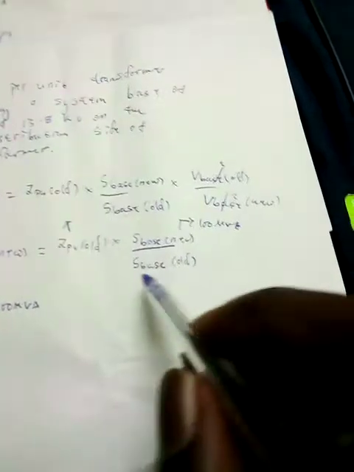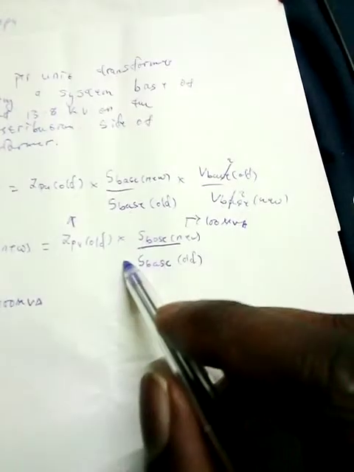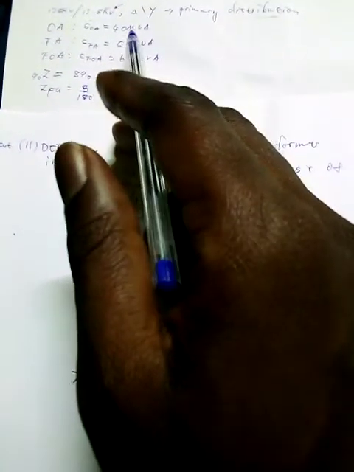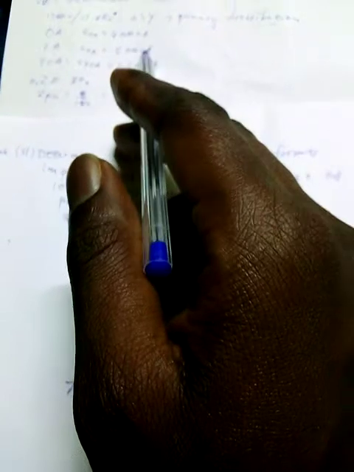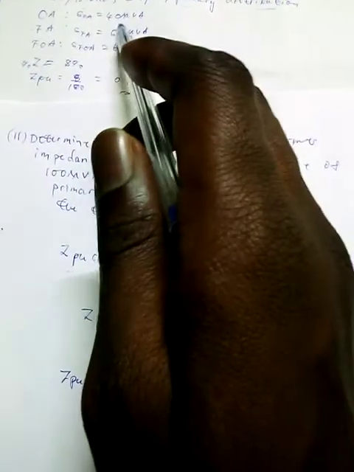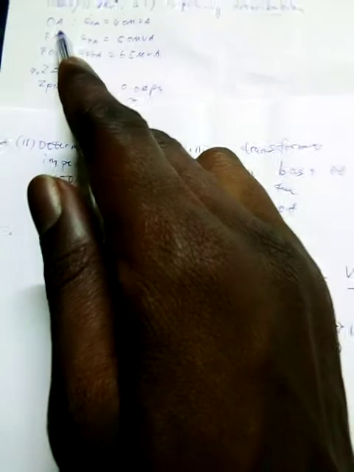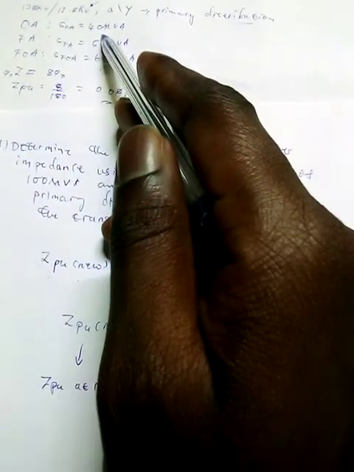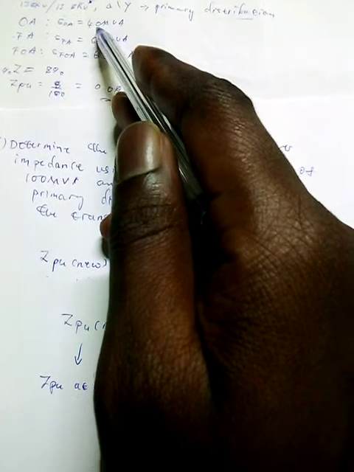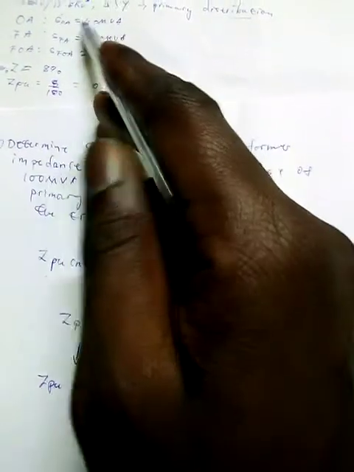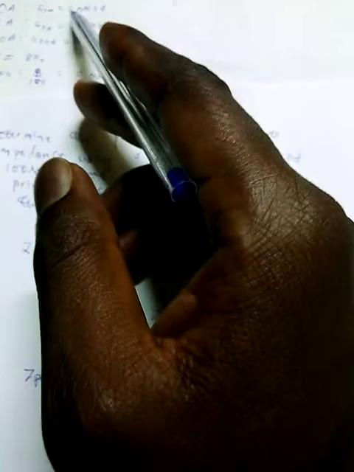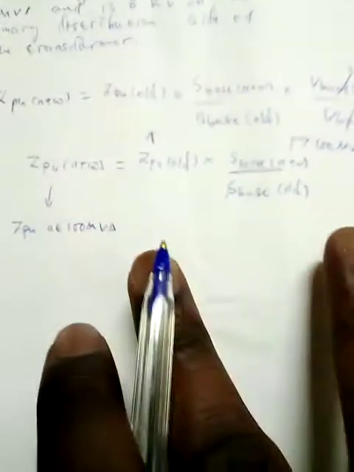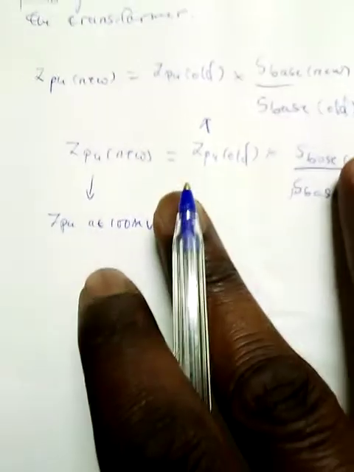Now, that being said, the old value is taken to simply be the value at OA, which is 40 MVA. Now, this might actually be a convention, but it seems the OA rating is taken to be the old base, or at least the value of per unit impedance given is usually based on this particular value. So once this is understood, we can simply use this formula as follows.